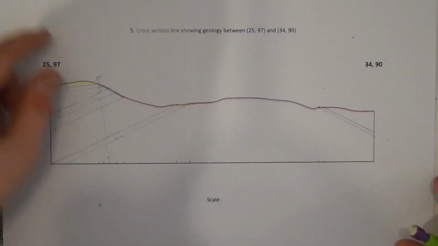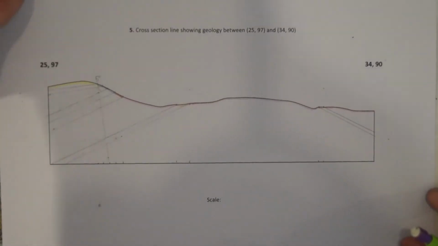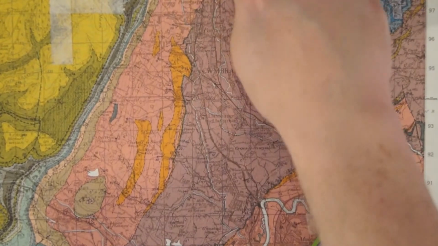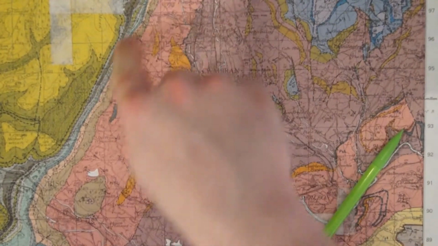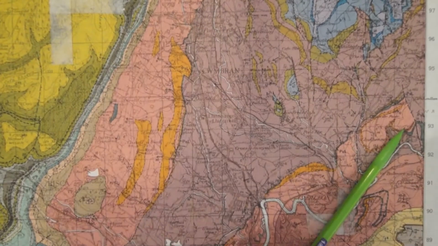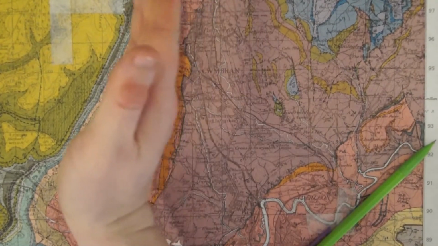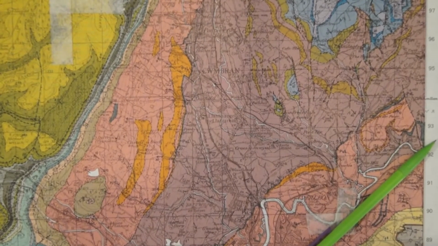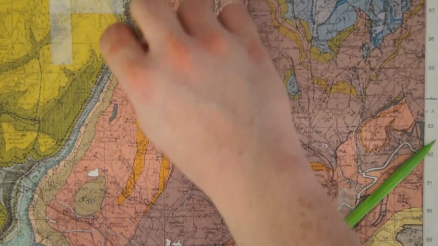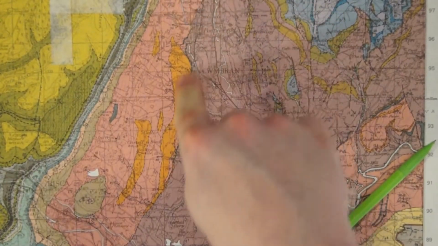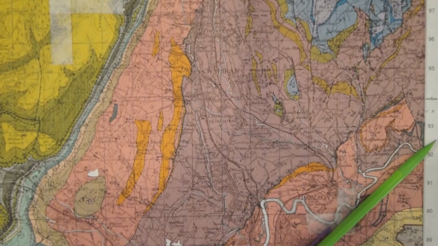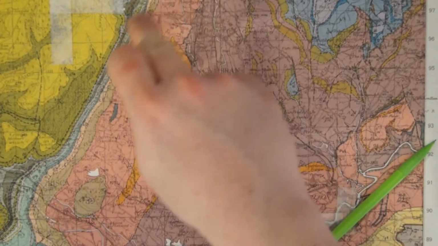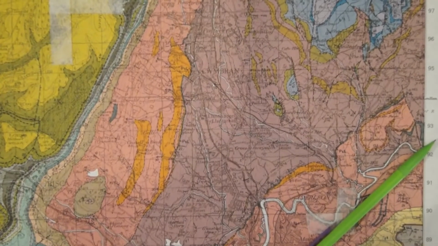Now let's turn back to the map and try and understand why I've drawn that line. If we look at the orientation of the contacts of all of our geological units, can you see that they're all oriented in the same direction? They're more or less parallel to each other, aren't they? Even the contacts within the older Devonian rocks are more or less parallel to the contacts within the Carboniferous rocks.